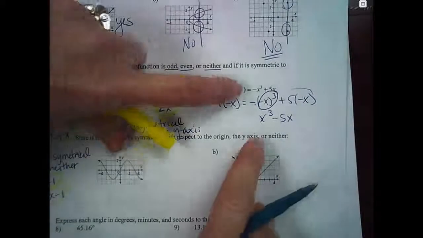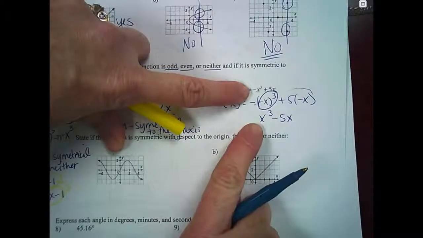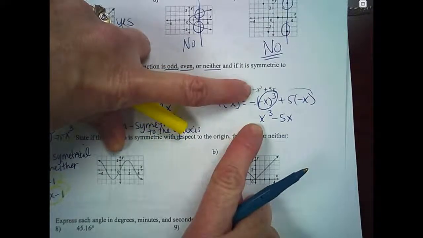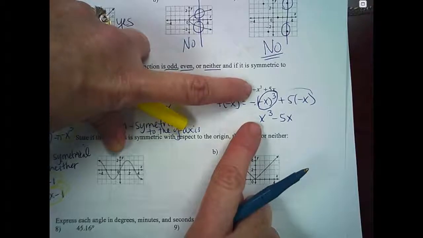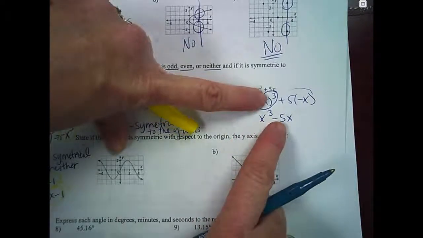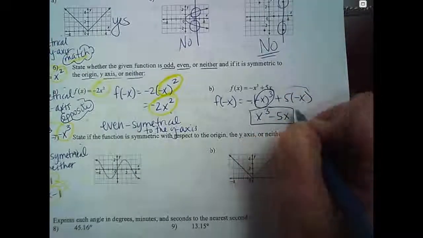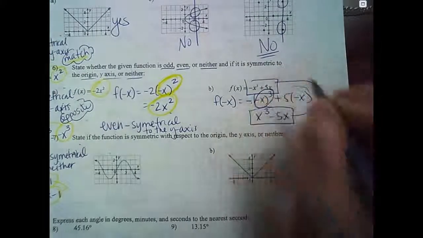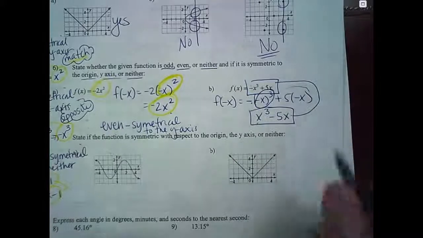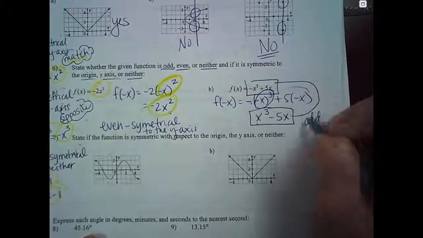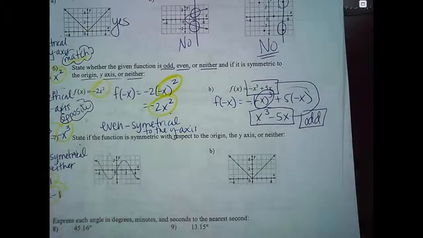Now let's compare. Look at your original. You're comparing it to the original. Opposite and opposite. When they're both opposite, what does that mean? These are opposite, these are opposite. So therefore it's considered odd. Good, which means it's symmetrical to the origin. Thank you.